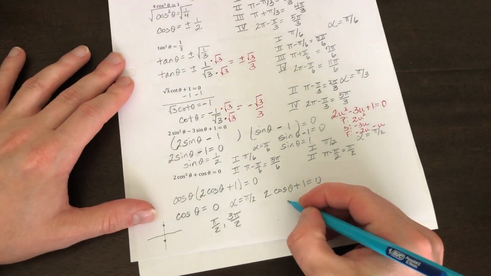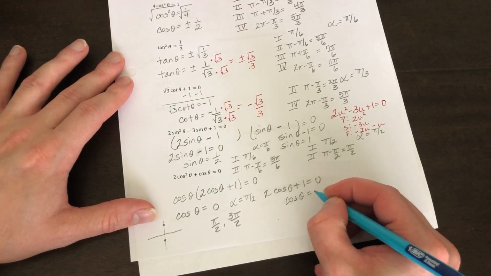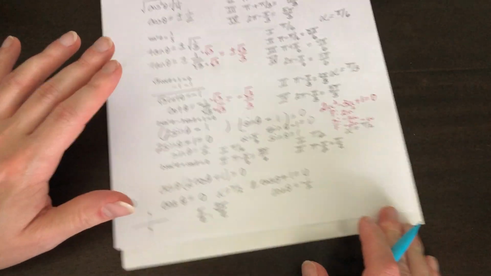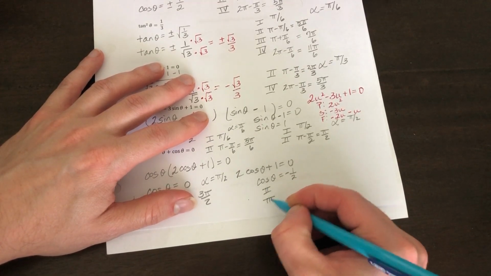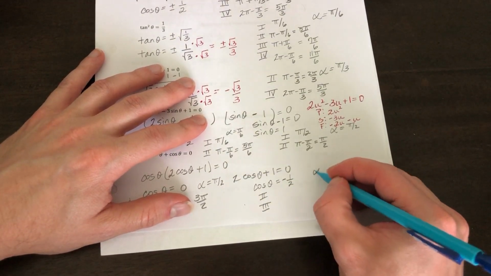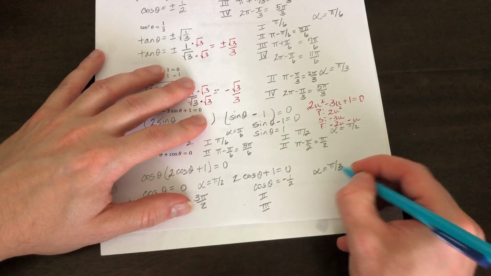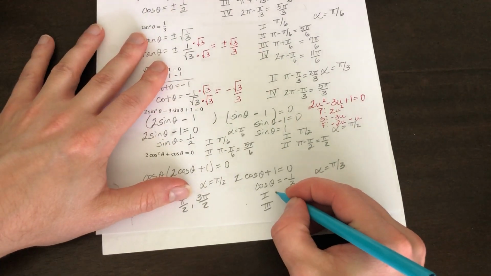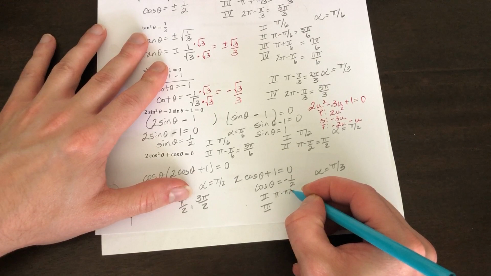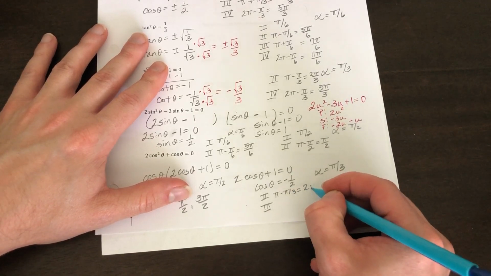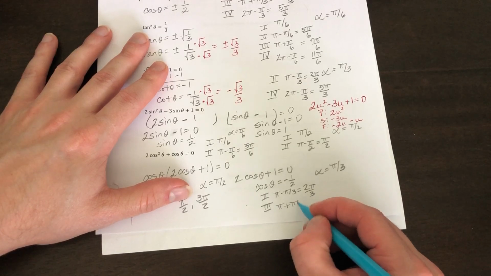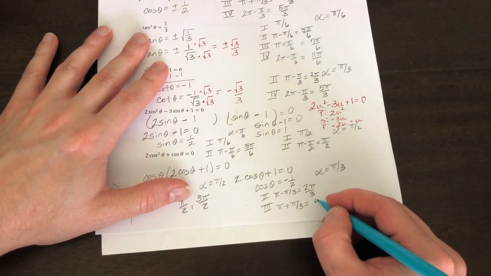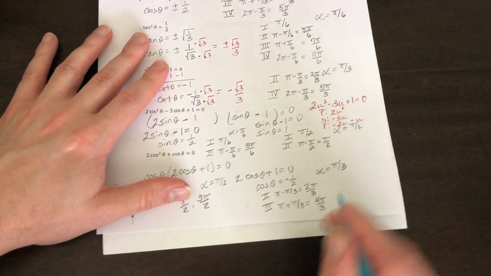Okay, so this comes out to be cosine of theta is equal to a negative 1/2. Cosine is negative in quadrant 2 and quadrant 3. Cosine is equal to 1/2 at pi over 3. So we get a pi minus pi over 3, it's 2 pi over 3. And a quadrant 3 answer is pi plus pi over 3, which is 4 pi over 3.